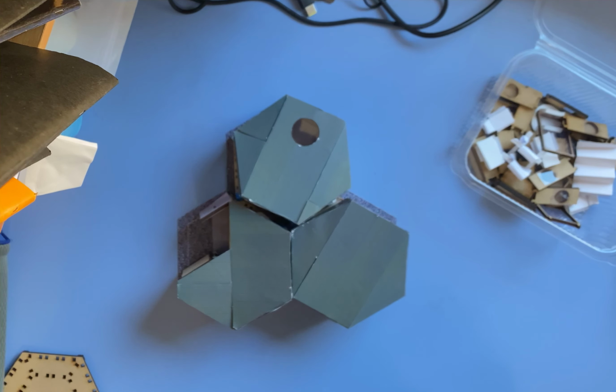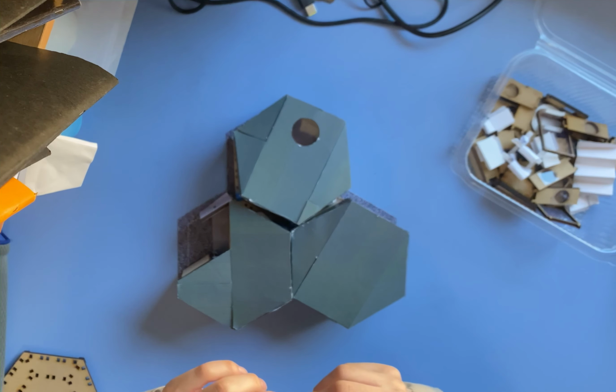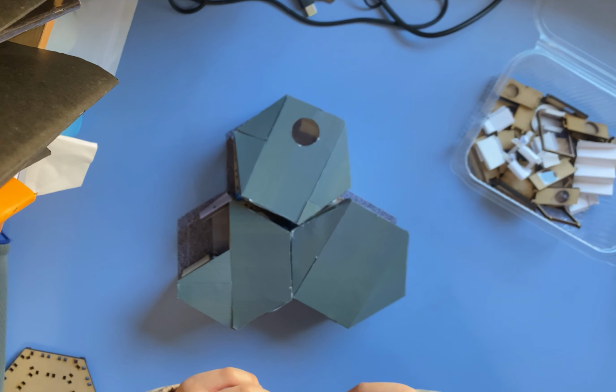So in effect, what I've essentially designed is a toy, really. I've designed less of a house and more of a toy.